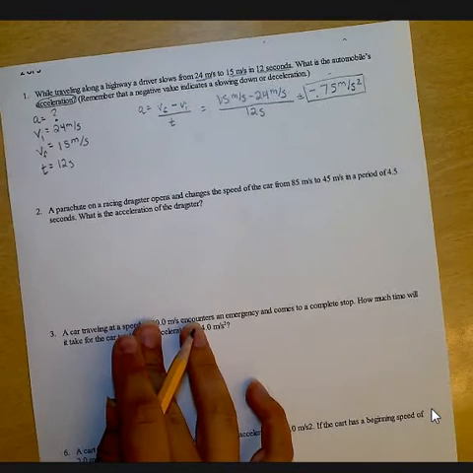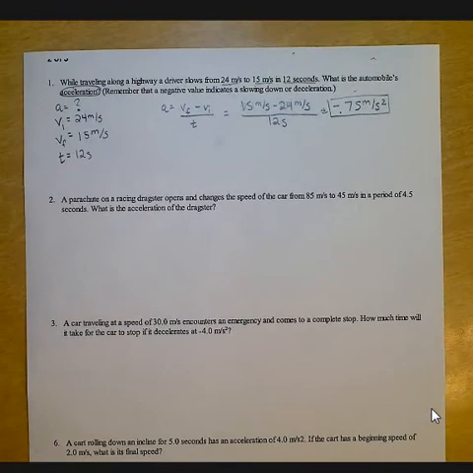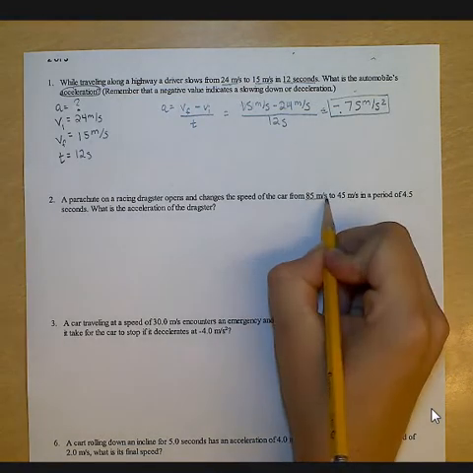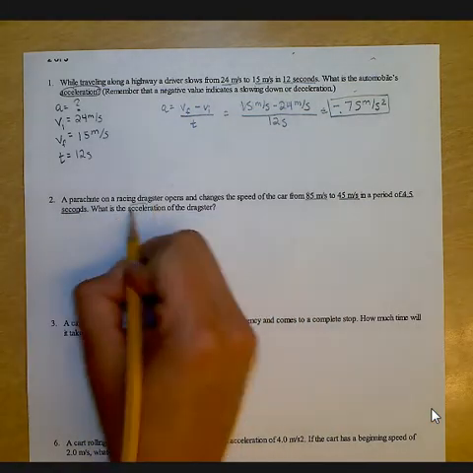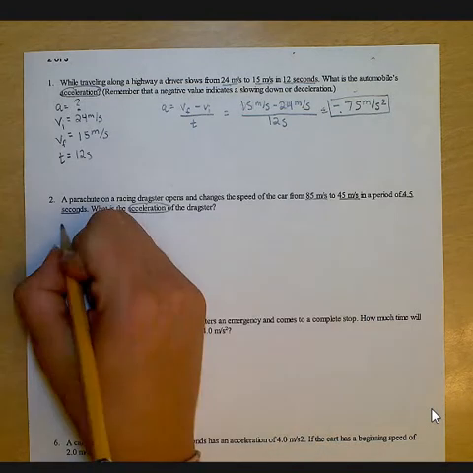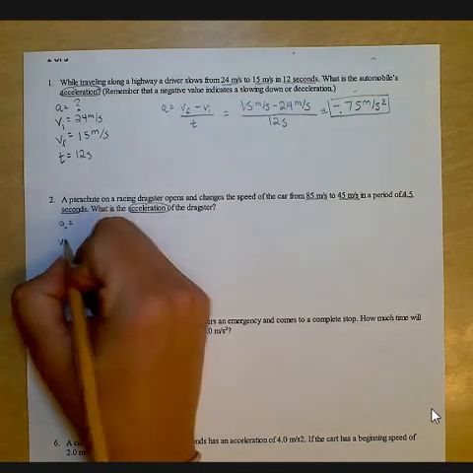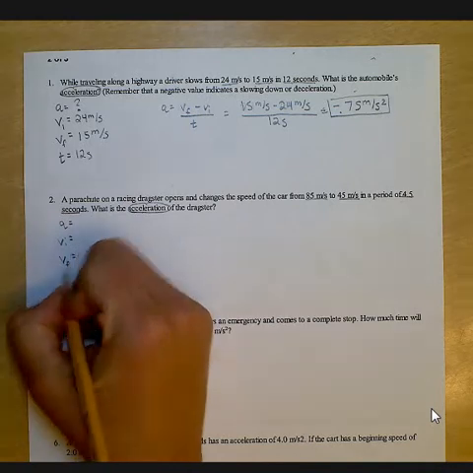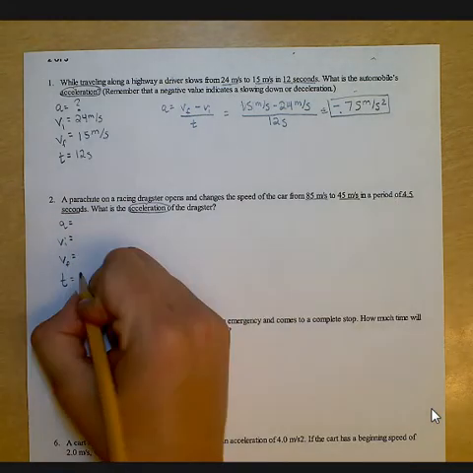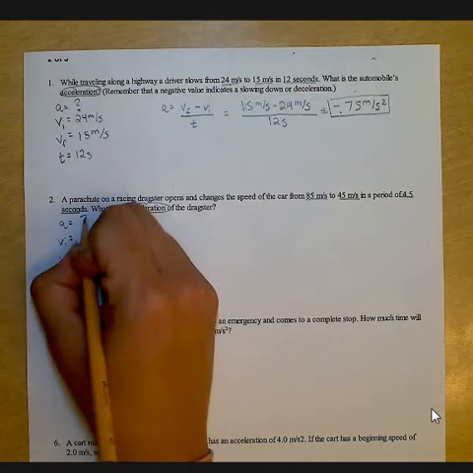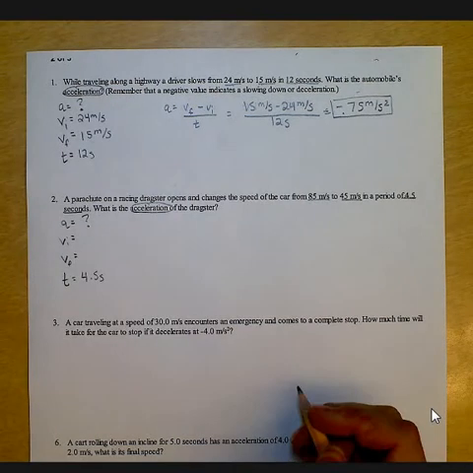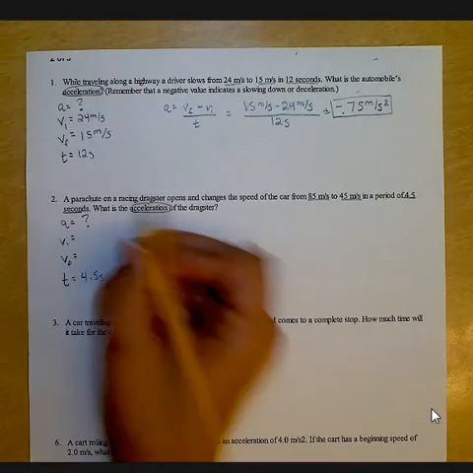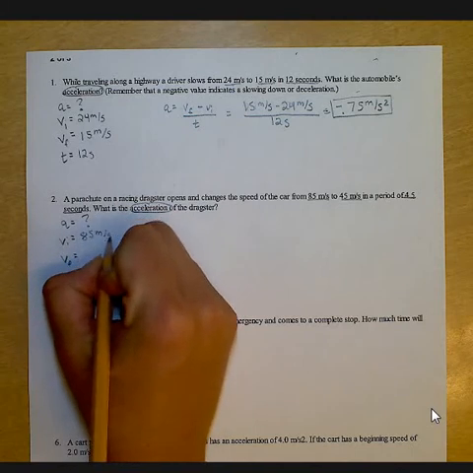Number 2. A parachute on a racing dragster opens and changes the speed of a car from 85 meters per second to 45 meters per second in a period of 4.5 seconds. What is the acceleration of the dragster? So I'm going to go ahead and write in what I need to know and what I already do know. Time's always the easiest, 4.5 seconds. I don't know my acceleration. It says that he changes the speed of the car from 85 to 45. So it was 85 initially, and then it slows to 45.